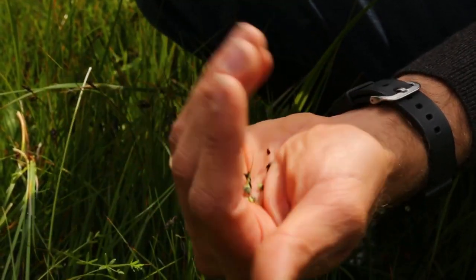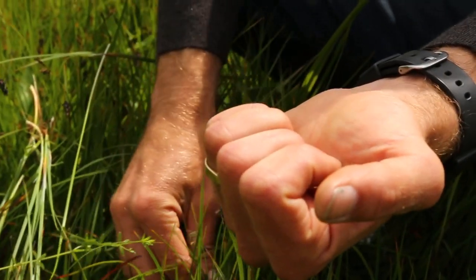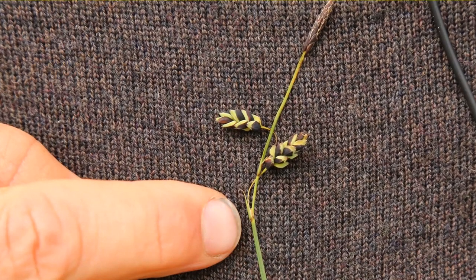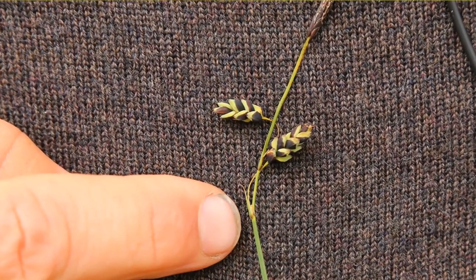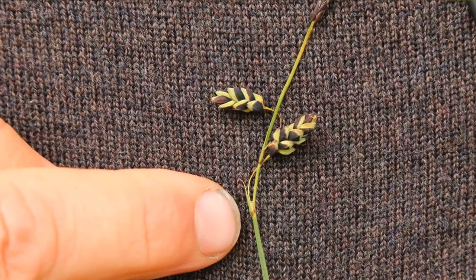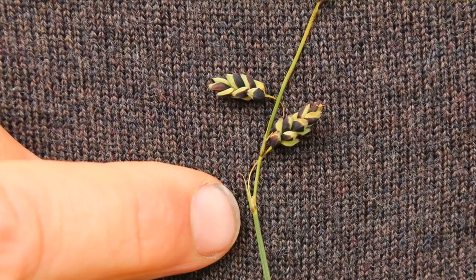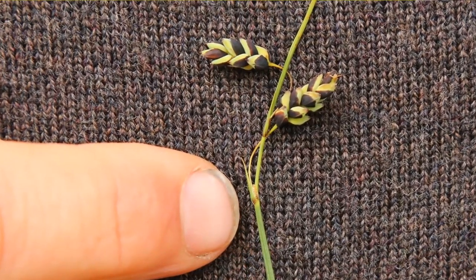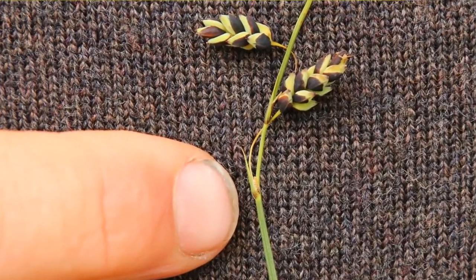Now, sometimes, like we saw in the bulrushes, sometimes the sedges will have a bract that's associated with a spikelet. I got lucky and picked one that happens to have a little teeny bract structure. So bracts are leaf-like structures that usually are associated with a flower.